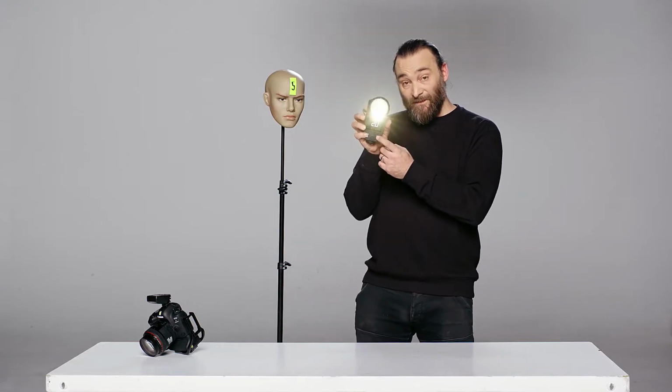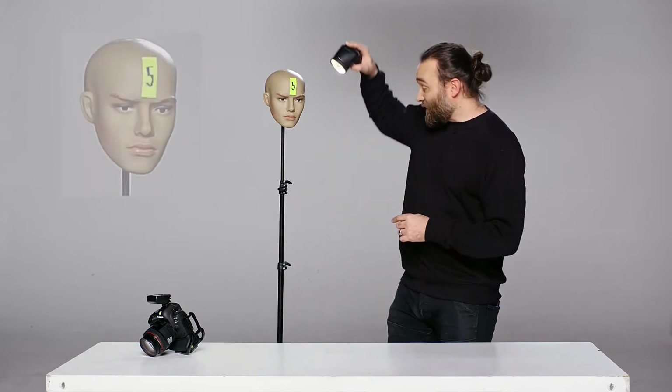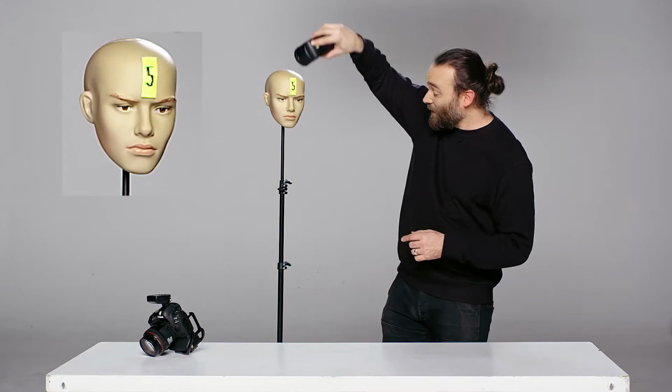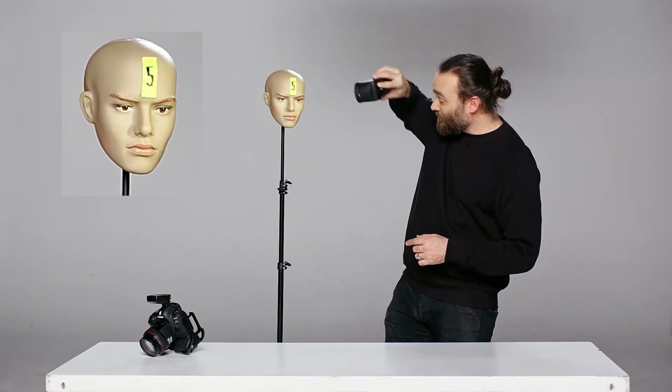With a smaller light source like this, we see the nose shadow very clearly. And by changing the position of light, we change where the nose shadow falls. Let's take a look. When I have it up here, and when I move it down, and when I move it around, the shadow from the nose is also moving around. Okay?